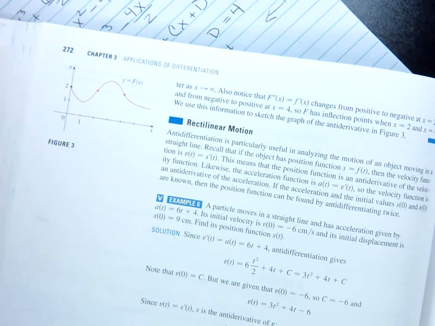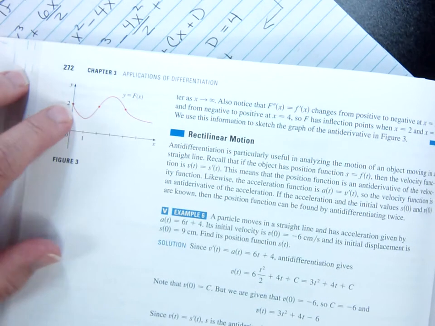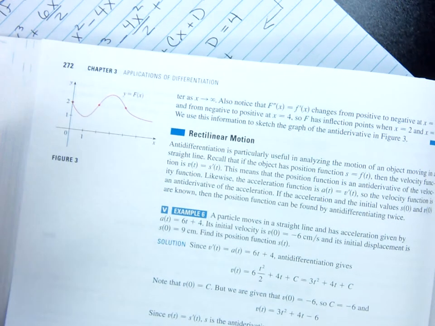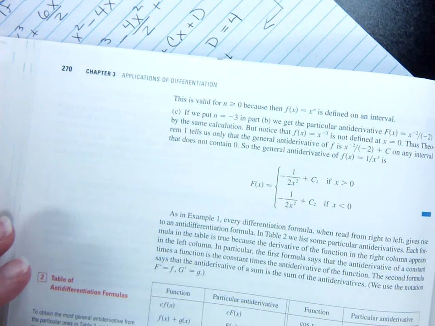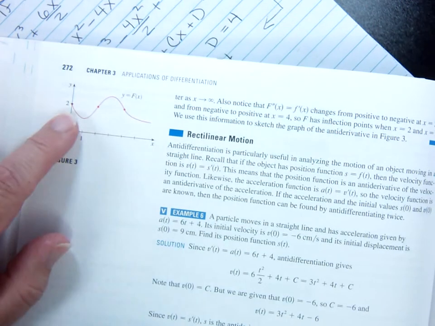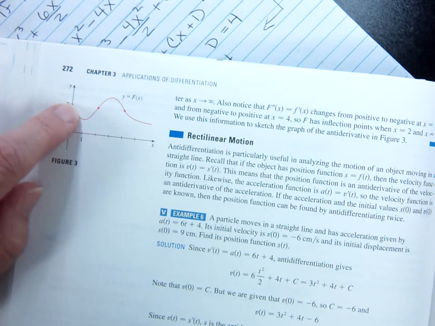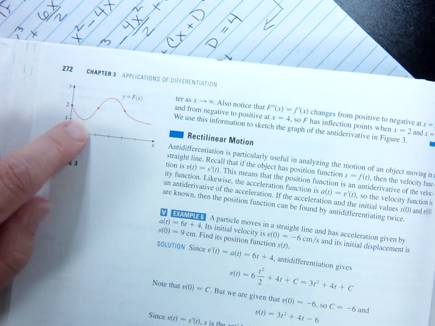Now, how do we know that it started at 0, 2? Well, they gave us the point 0, 2. So that was good. So they gave us this point. You can see that I have my critical points right here.